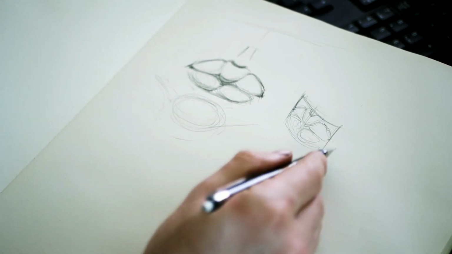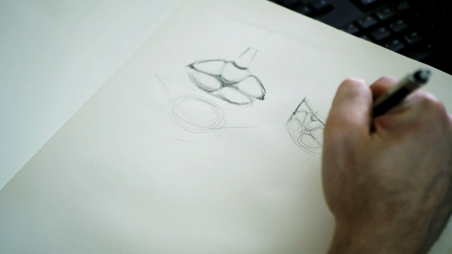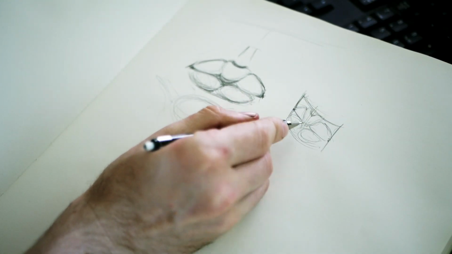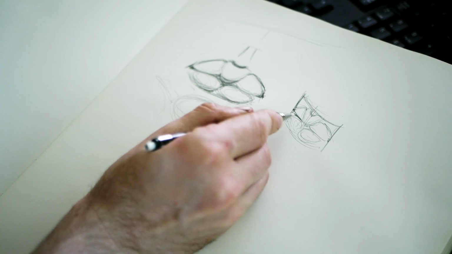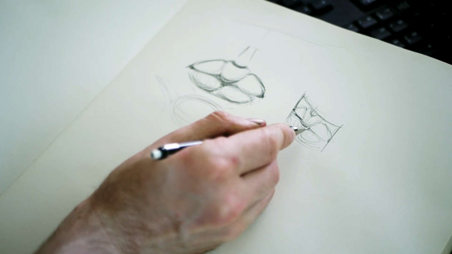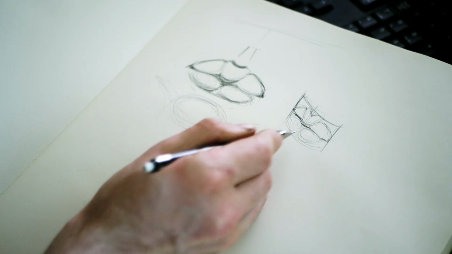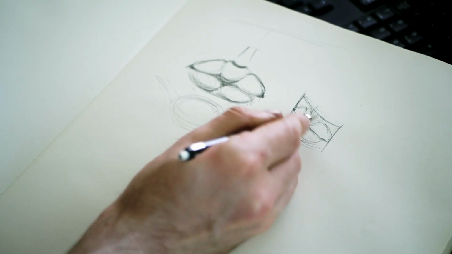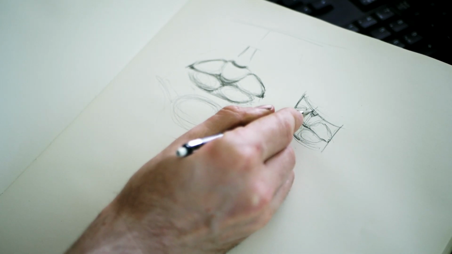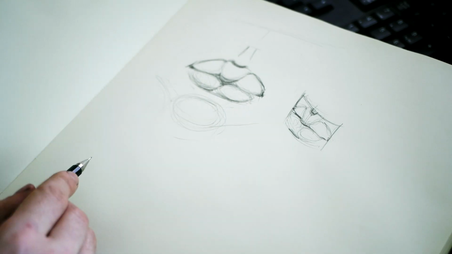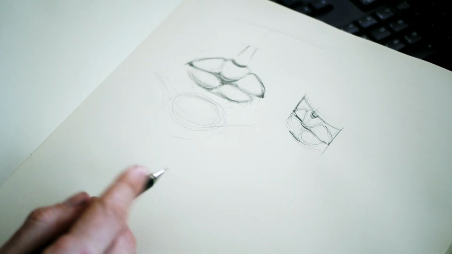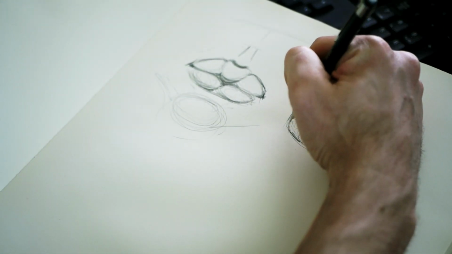So you can see they start to wrap around. They're not sitting flat on the face. They're curving with the face. So it's important to think of it in those terms.